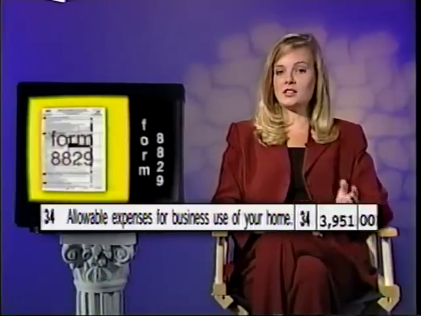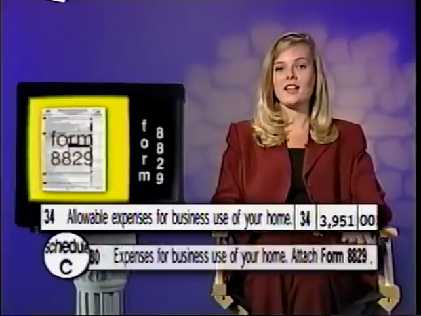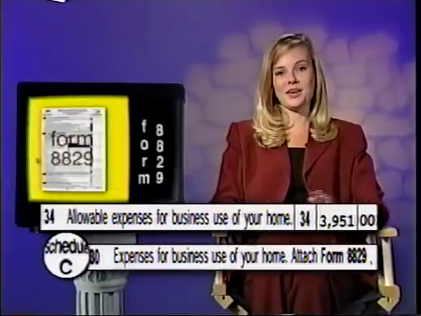Now we're almost done with Form 8829. All that's left is to take allowable expenses for business use of Vicky's home, line 34, and transport it right where we left off on Schedule C, line 30. And we're done with Form 8829.